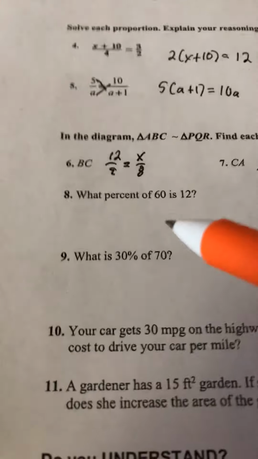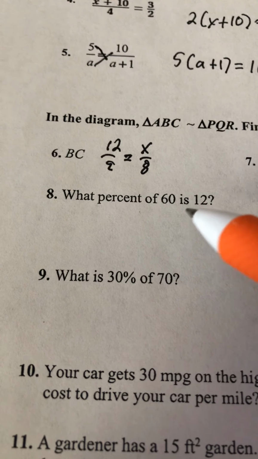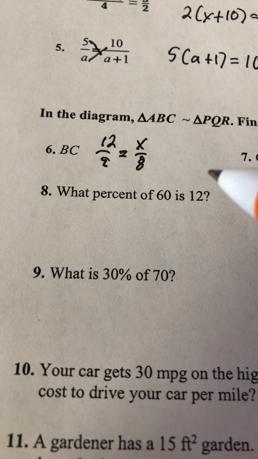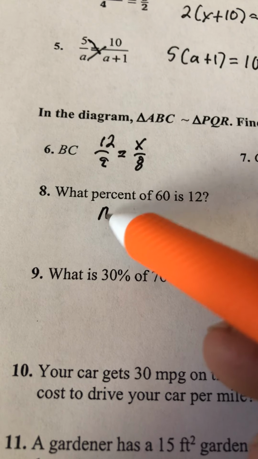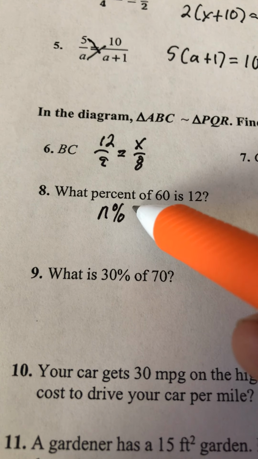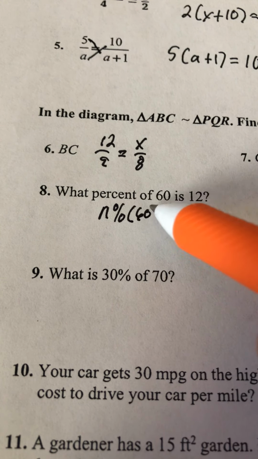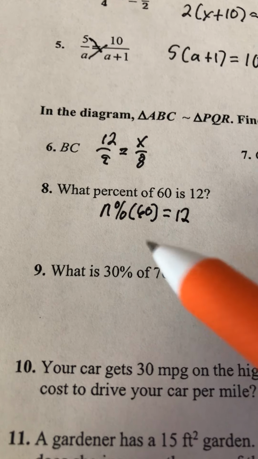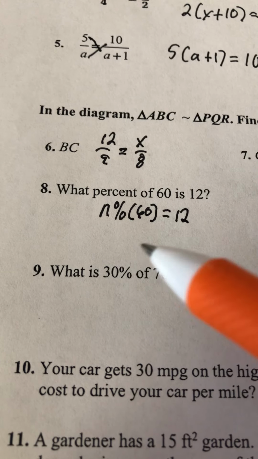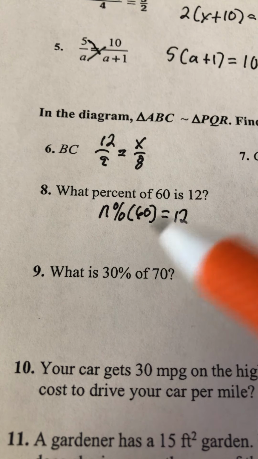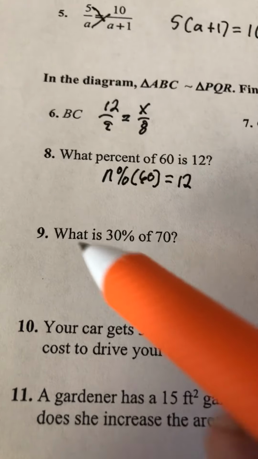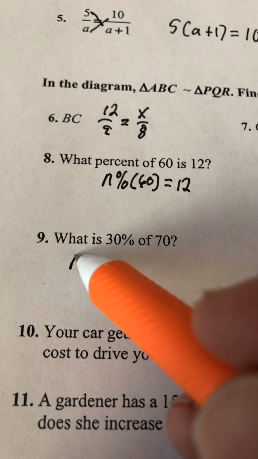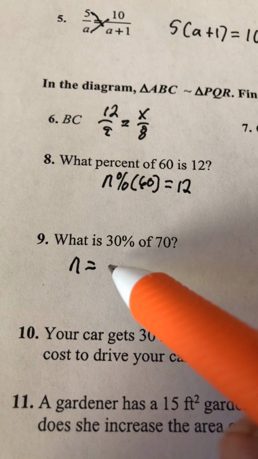Okay, now we do some percentages. What percent of 60 is 12? So we have n percent of 60, so n times 60 is 12. And then you would just solve for n, so divide both sides by 60, and make sure you make it look like a percent, so move the decimal properly. So n is 30%.